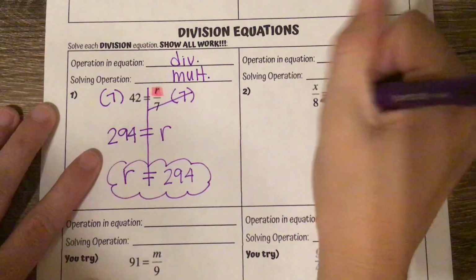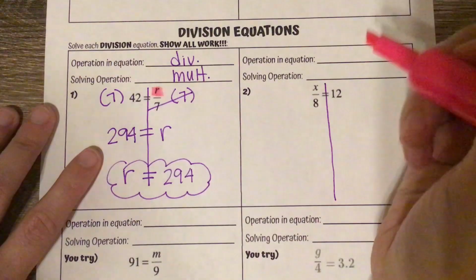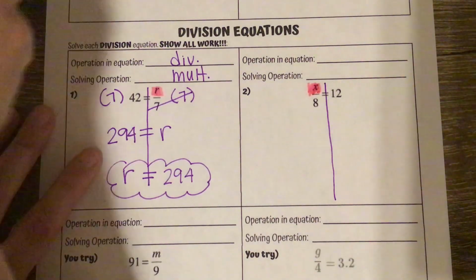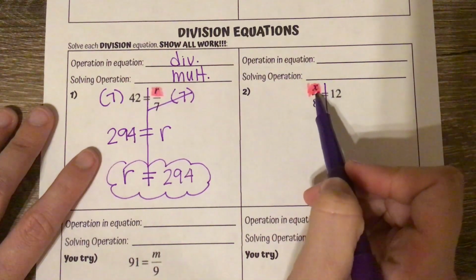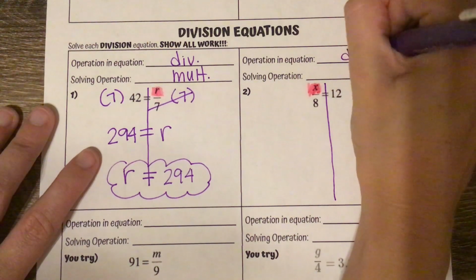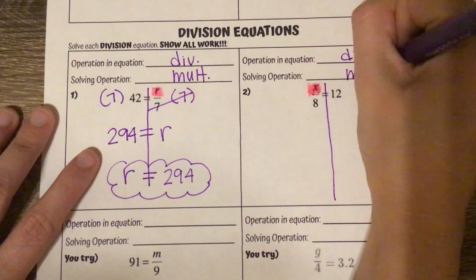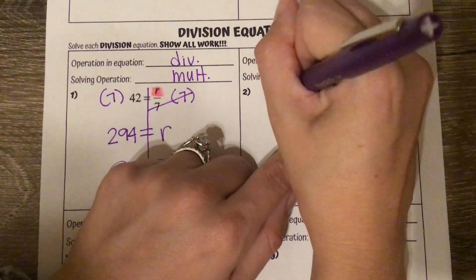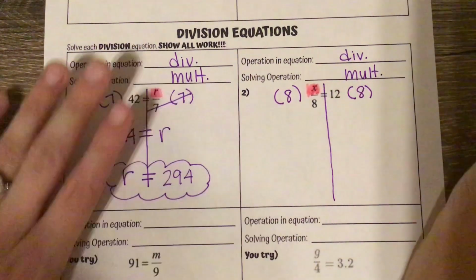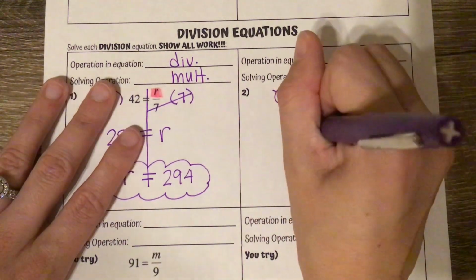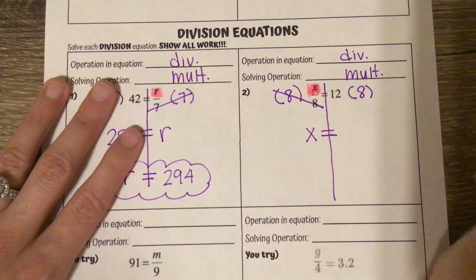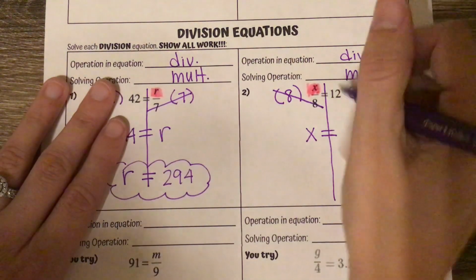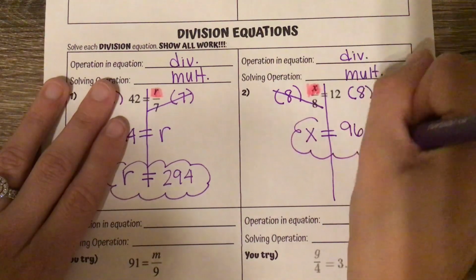And last one, same process, draw our line, highlight our variable. We know it's a division problem because it has the fraction bar. So the operation in the problem is division. The opposite of dividing is to multiply. What number is with the variable? 8. So it's being divided by 8. The opposite is to multiply by 8. It cancels out on the side with the variable. We're left with the variable on its own. And then 12 times 8 equals 96. And then the last two are for you to try on your own.